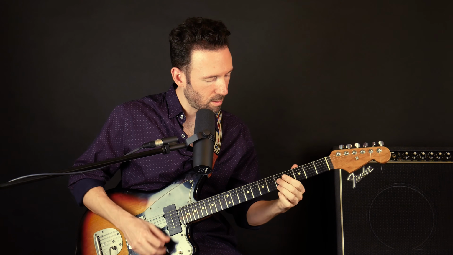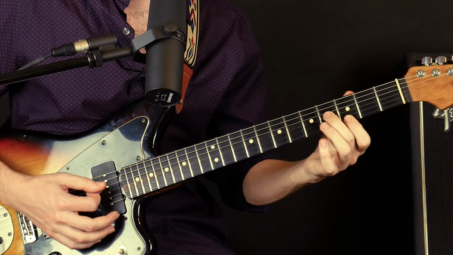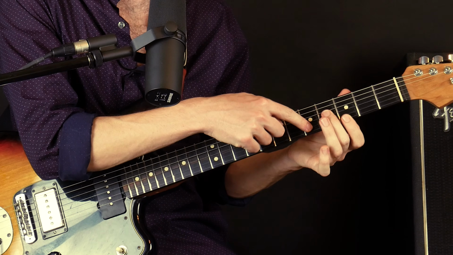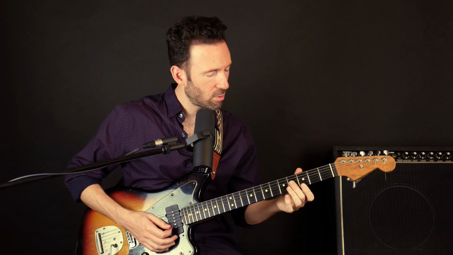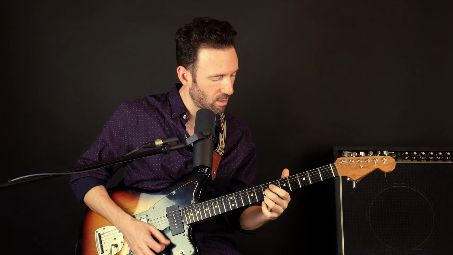And it's the same thing here. So the most important thing is muting the middle note and then whatever string is above or below the sixth as well. So just keep an open ear and make sure you're not hearing this. Make sure you're not hearing that open string.